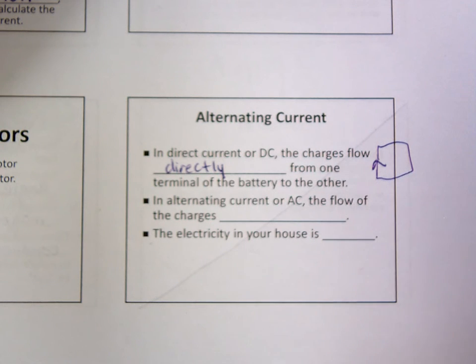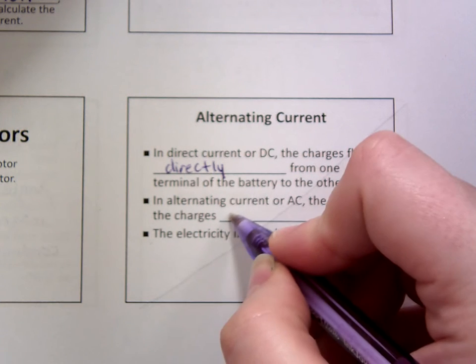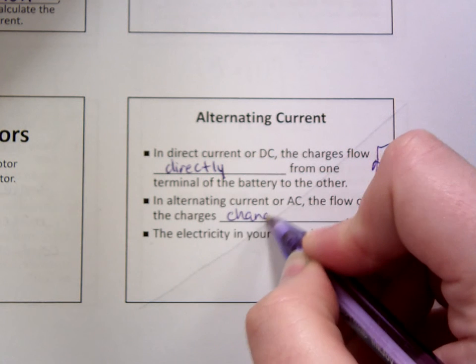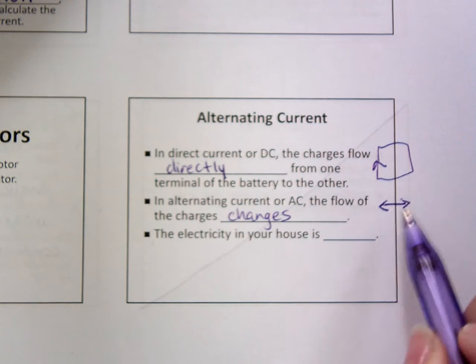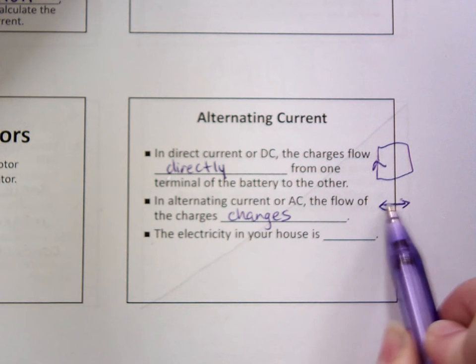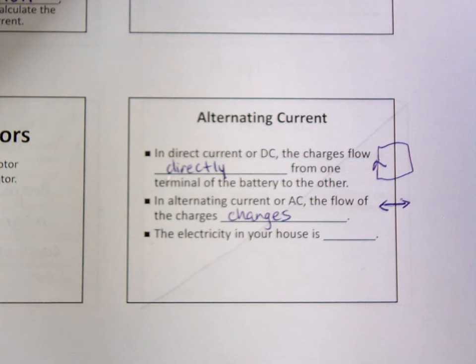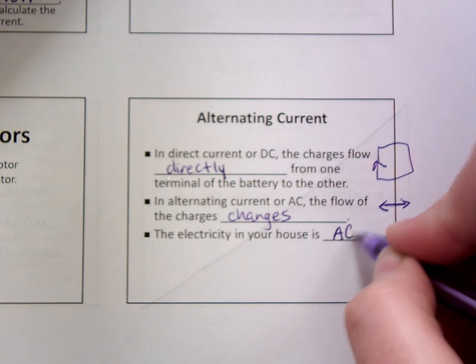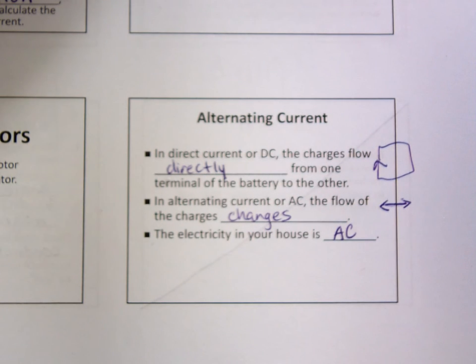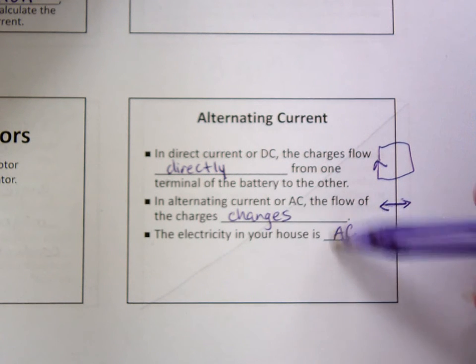But in alternating current, AC, the flow of the charges changes. It's constantly going back and forth. So the charges don't really go anywhere, they just keep going back and forth in place. So what they do is they transmit the energy of their motion rather than actually move from one point to another. Now, the electricity we use in our homes is alternating current. So when we get electricity from the power lines, it's in the form of alternating current.